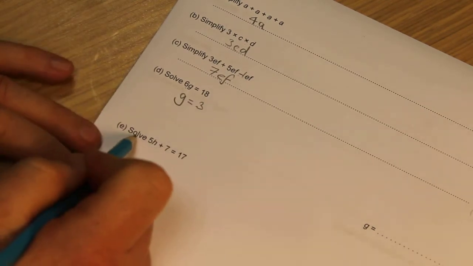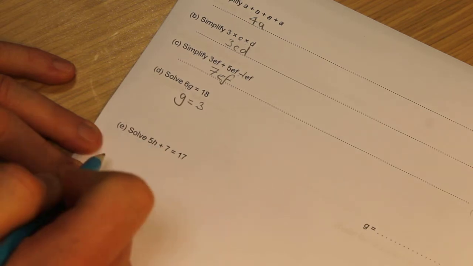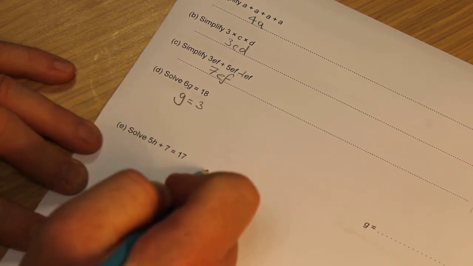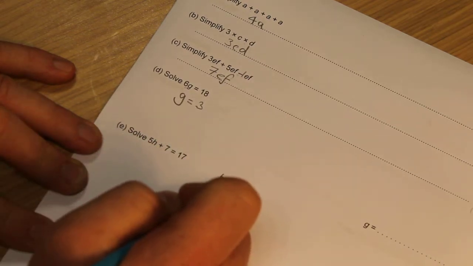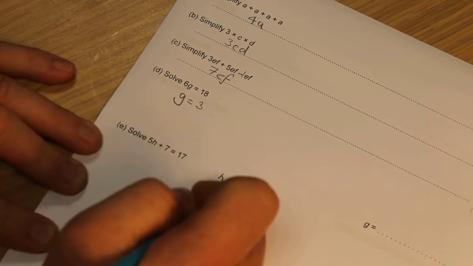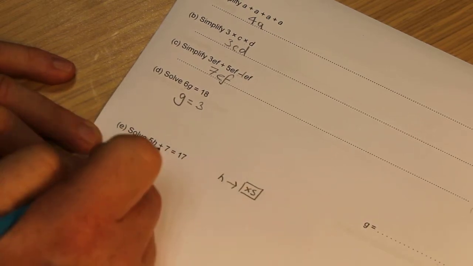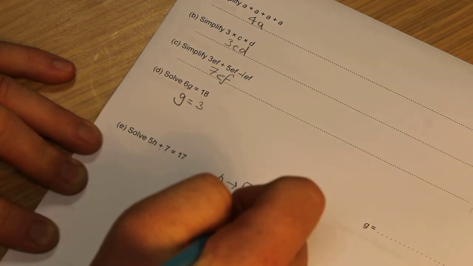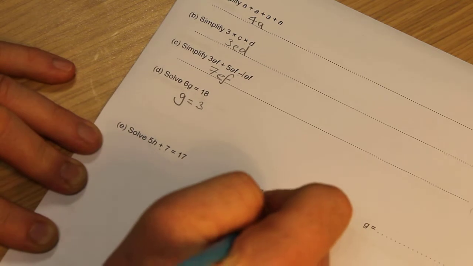This question says solve 5h plus 7 equals 17. Now I'll do a little number machine for what this means here. It means h, what's happening to it is it's being times by 5 and we're adding 7 to it, and the answer is 17.